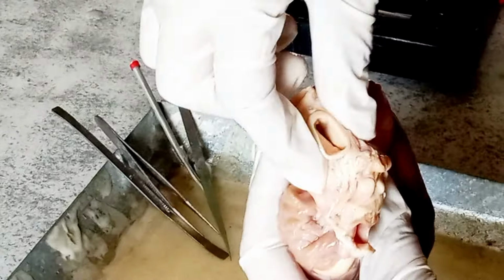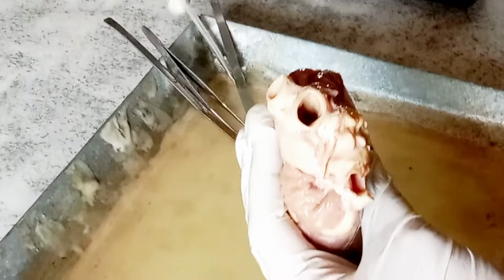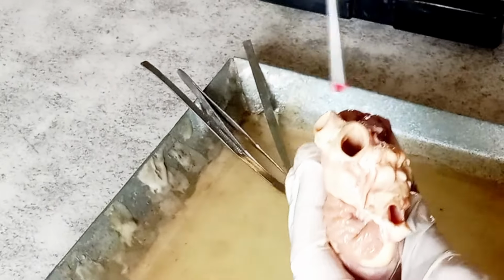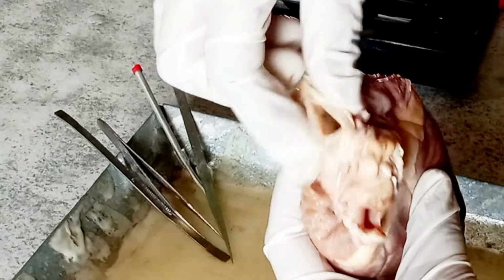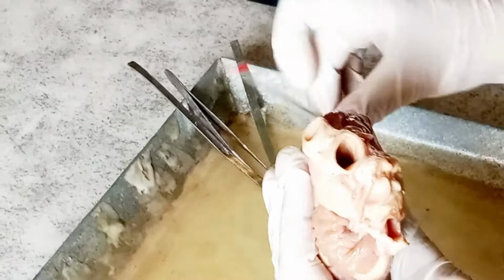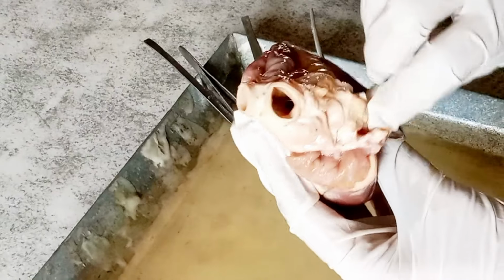Arteries are the blood vessels which carry blood from heart to all the body parts, and veins bring blood from all the body parts to the heart. You can find the difference between arteries and veins by the thickness of their walls. This is known as aorta. You can see here veins.